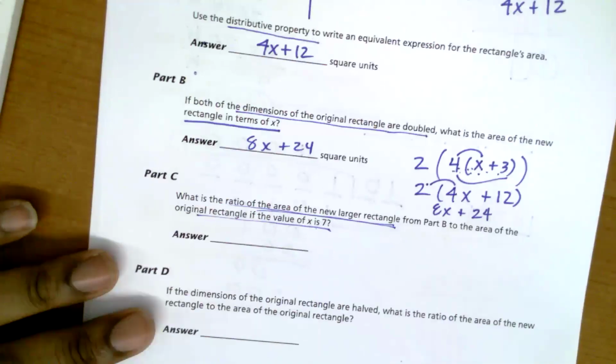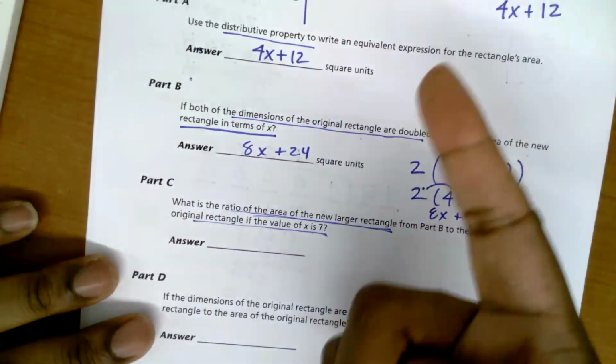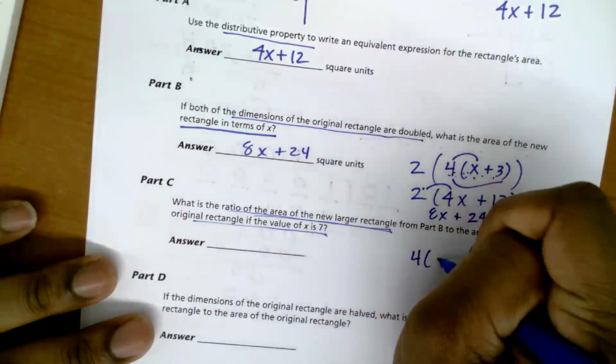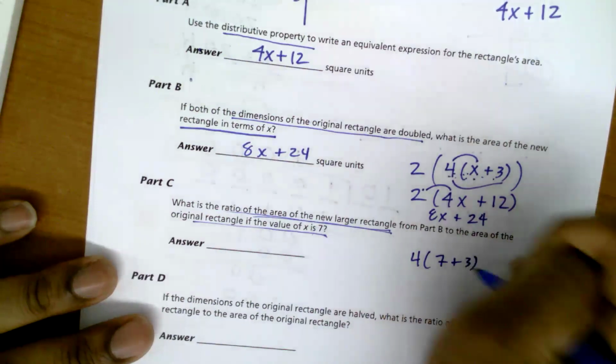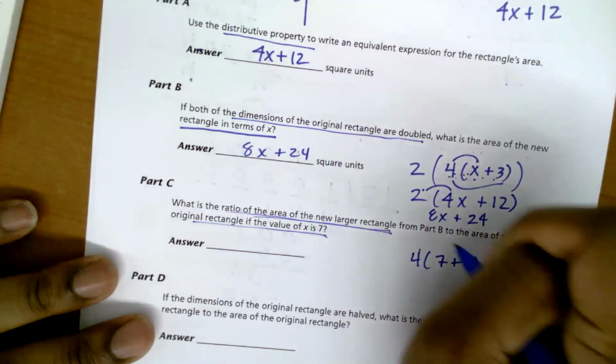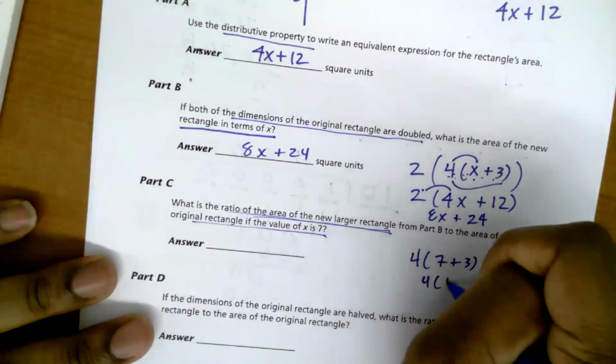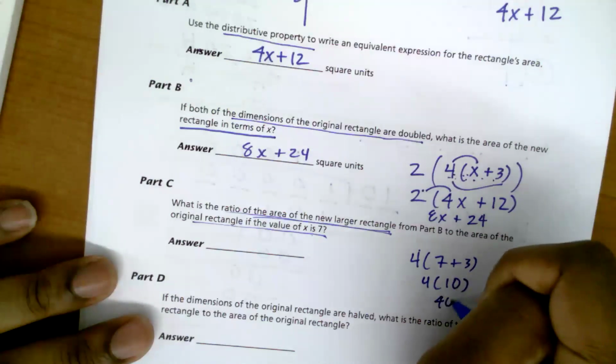Well, first we need to solve, right? So the original is 4 times 7 plus 3. Parentheses come first, so 4 times 10, that's 40.